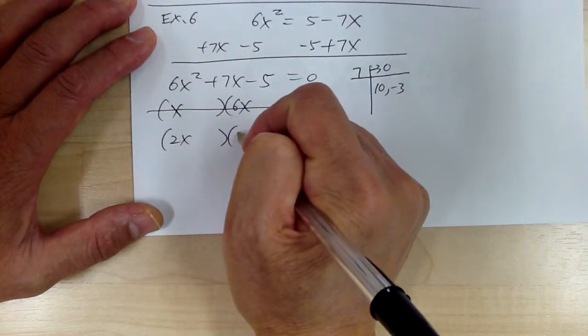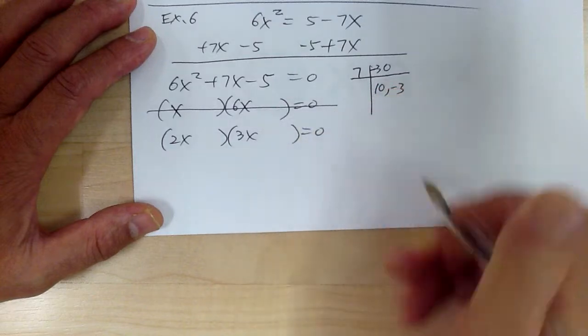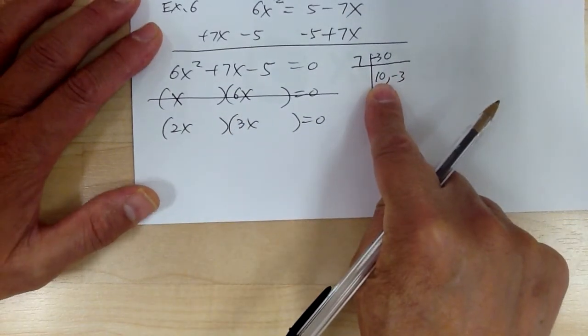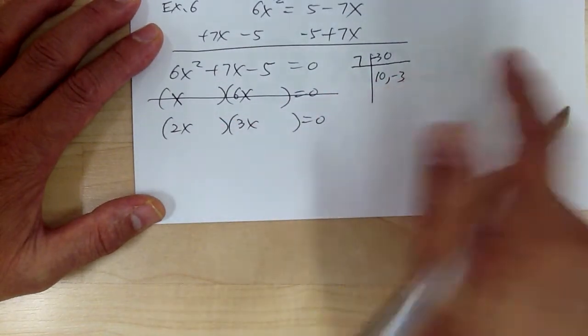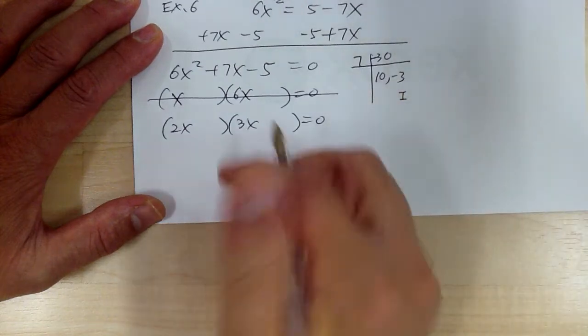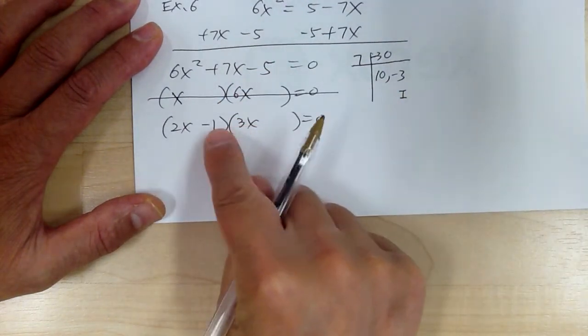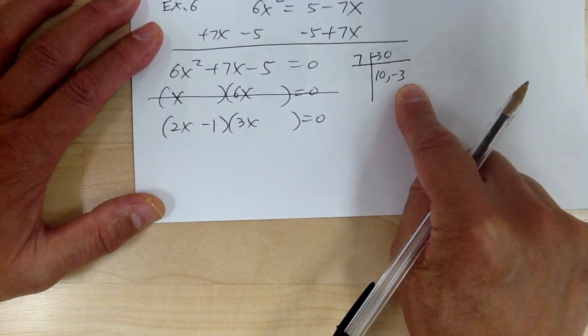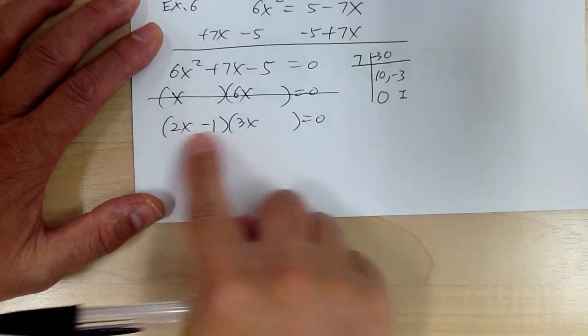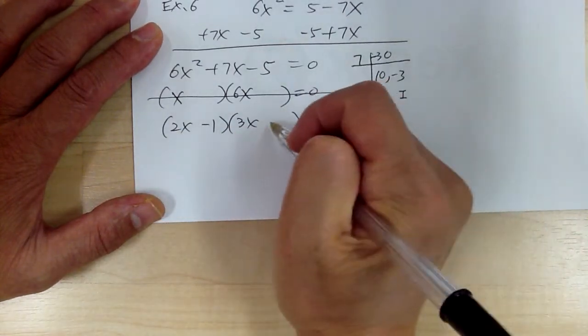So you have to use a 2x and 3x. 3 times something equal to 10, cannot. 3 times something equal to negative 3, yes. So this will be the inside. So you need to have a negative 1, so 3 times negative 1 equals negative 3. And this will be the outside. So 2 times blank equals 10, so it will be plus 5.